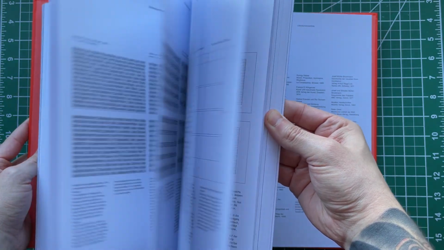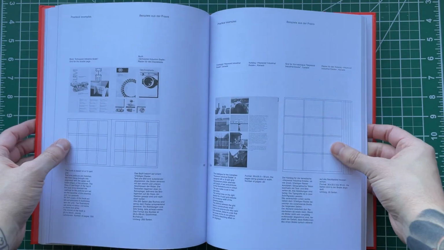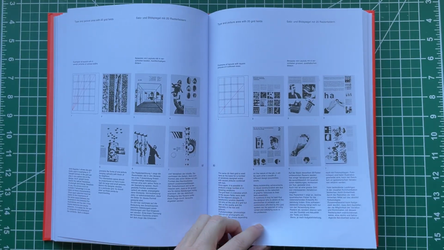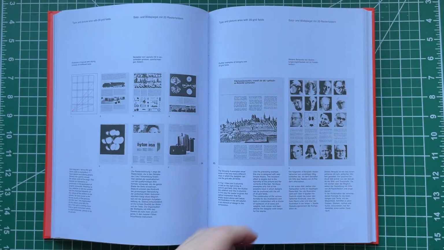I'm sure you've seen this book before, Grid Systems, all-time classic, so I'm not going to dive into it too much. I think every designer needs this book. It teaches you some of the basics of the 20-point and 32-point grid, shows you some cool examples as well of some text layouts and image layouts.